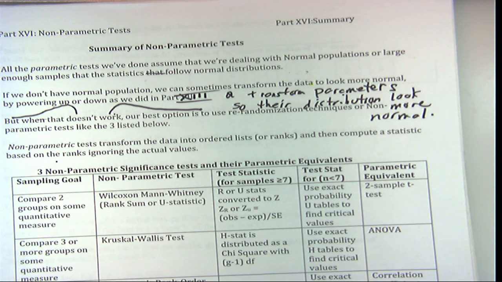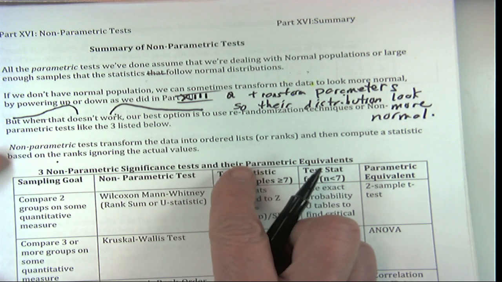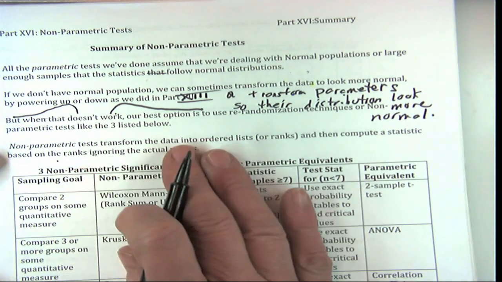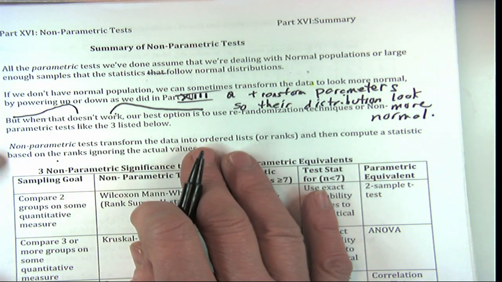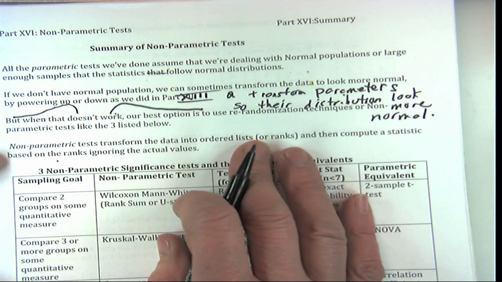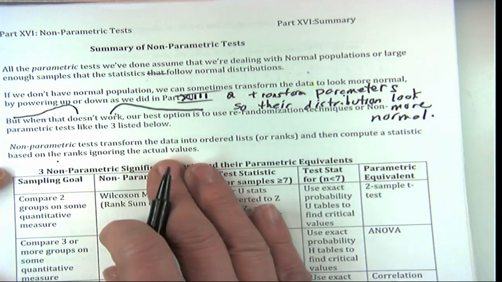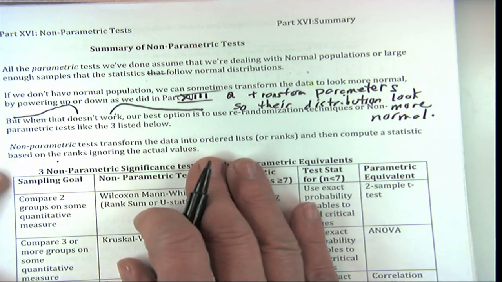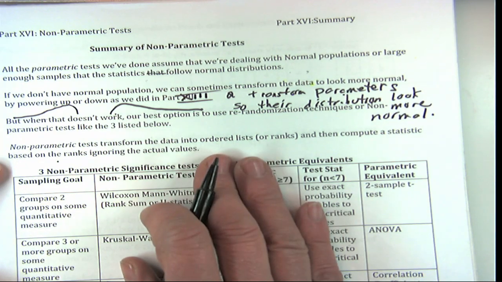But when all that doesn't work, we have these non-parametric tests that transform the data into ordered ranks and then compute a statistic based on their ranks.